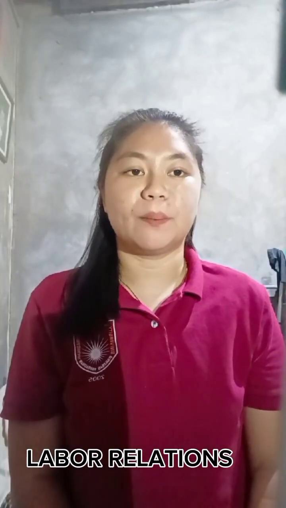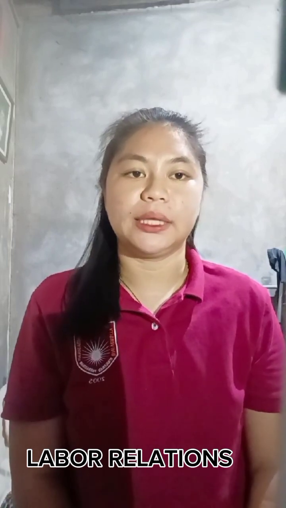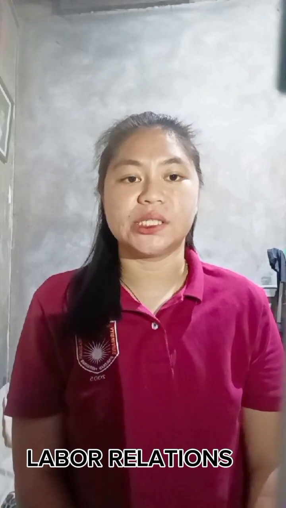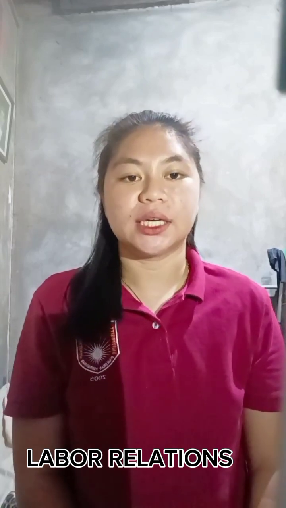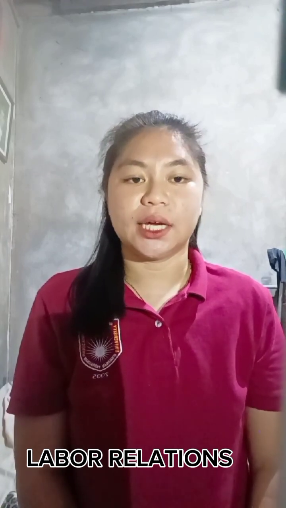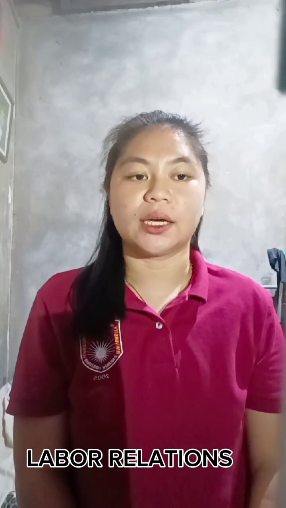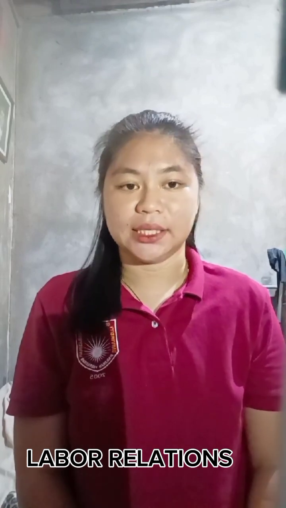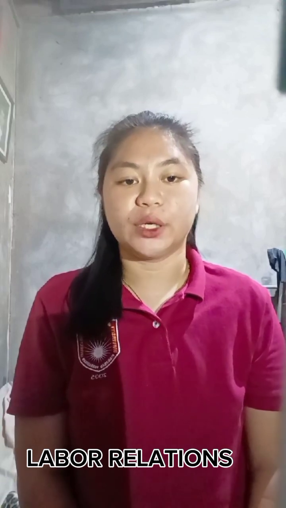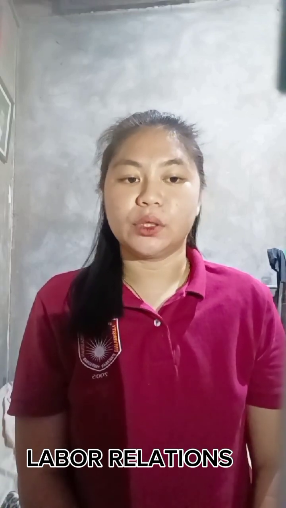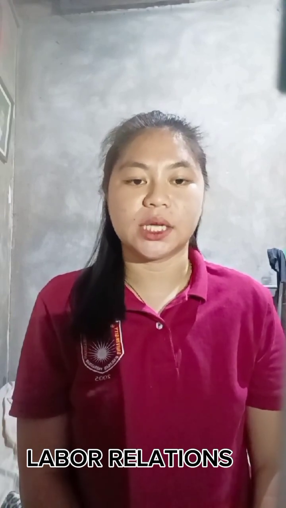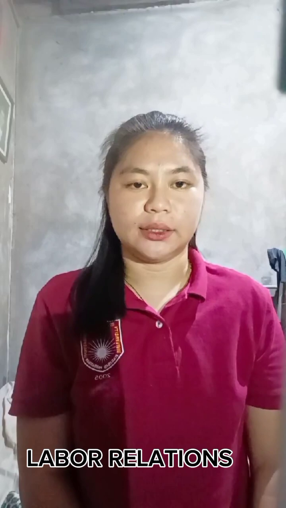Labor relations is a complex and evolving field that plays a critical role in shaping the relationship between employers and employees. Understanding the key concepts, perspectives, and changes in this area is essential for creating a fair and just workplace that benefits both workers and employers. As the world of work continues to evolve, labor relations will need to adapt to ensure that workers' rights and interests are protected.